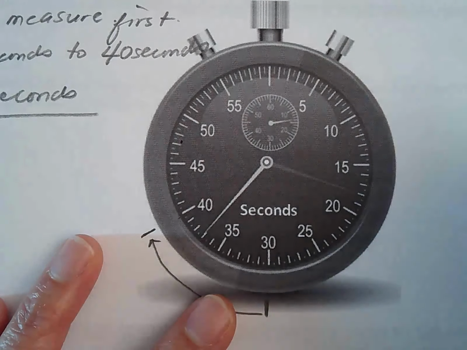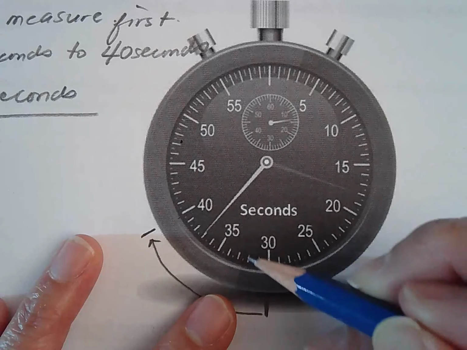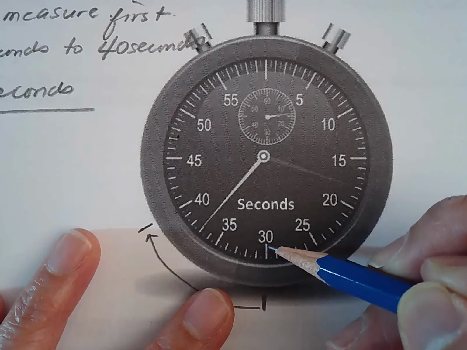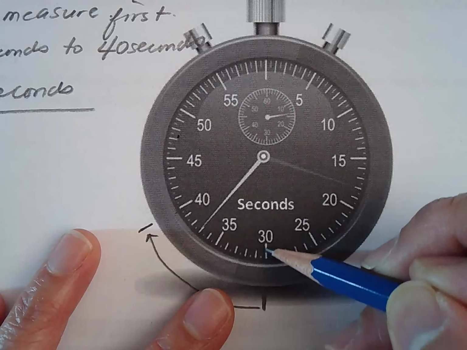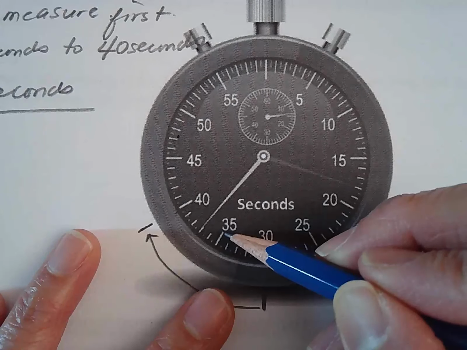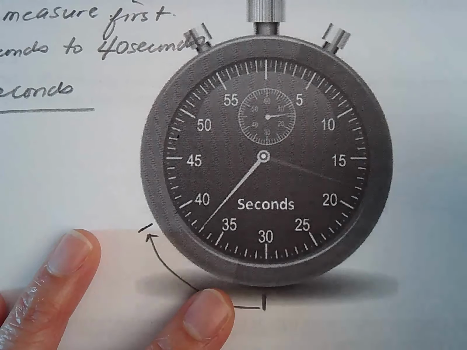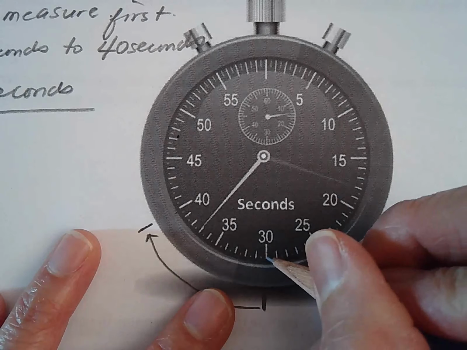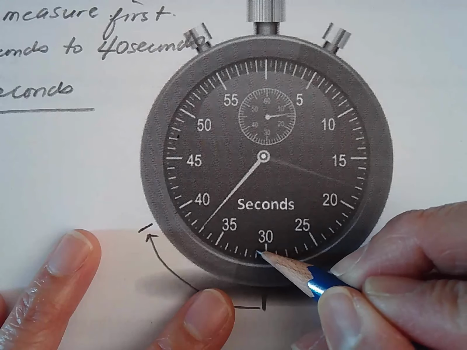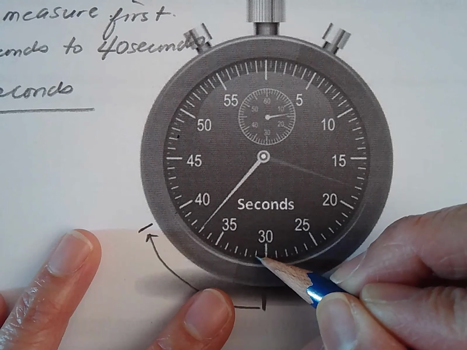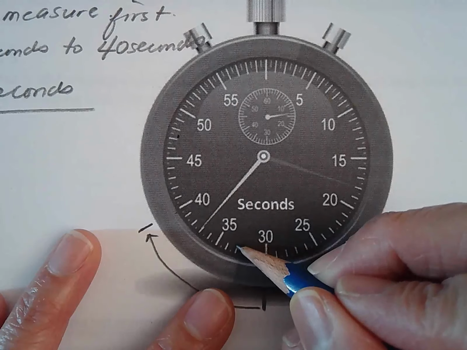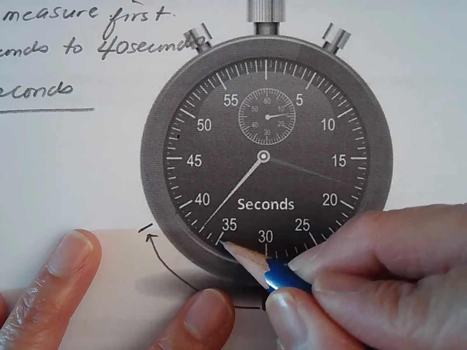But this is the biggest tick mark right there at 30. 35, 40, and then there's a next finer, that's this one, 31, 32, 33, 34, 35, right?